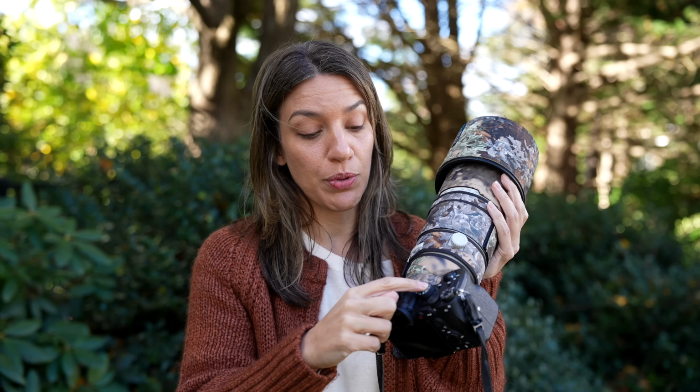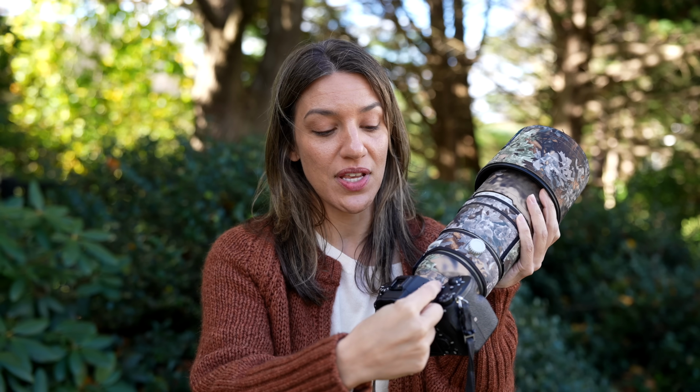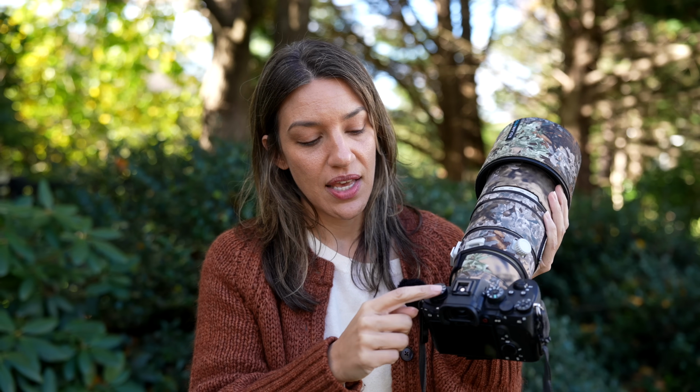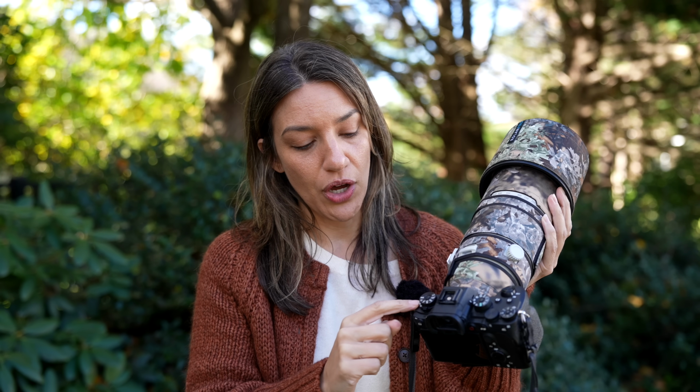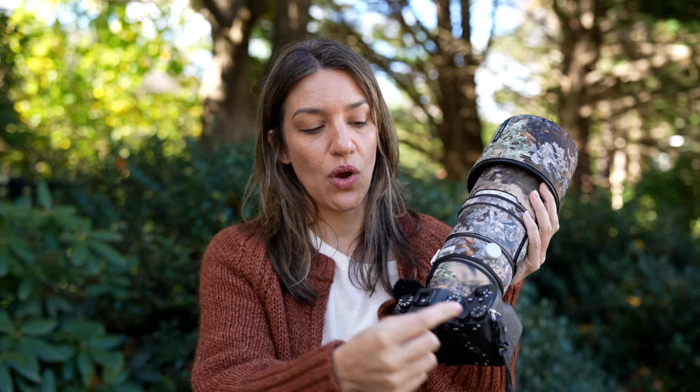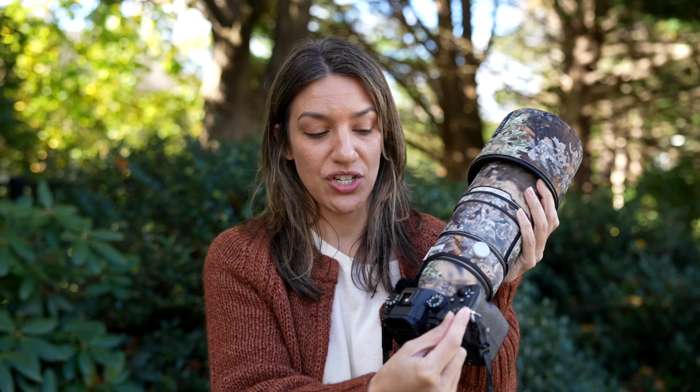You can go in, you can program it to mode 1 so that the next time you go out to take wildlife photos, you don't have to go into all your menus again. You just flip it to mode 1. And the only thing that it's not going to change is these dials here, like autofocus continuous, high speed plus, and also your exposure dial compensation. But everything else is going to change for you automatically and make your life a little bit easier.